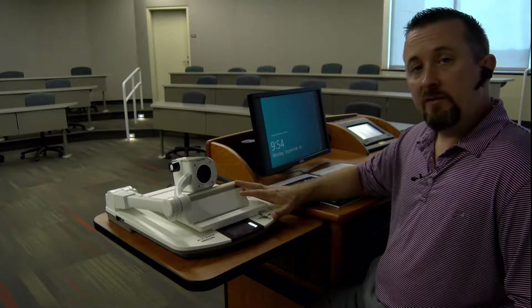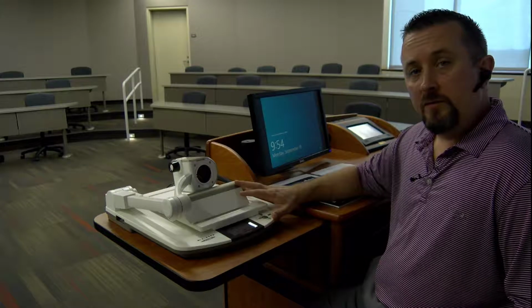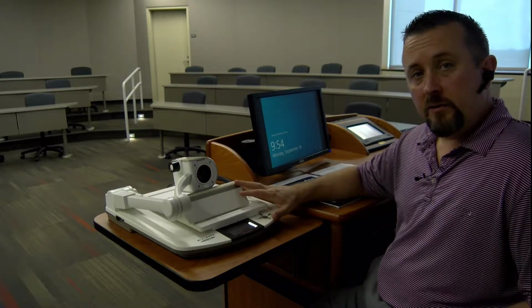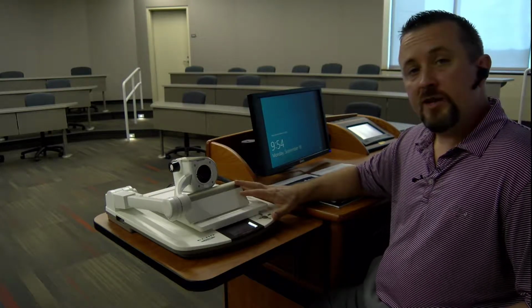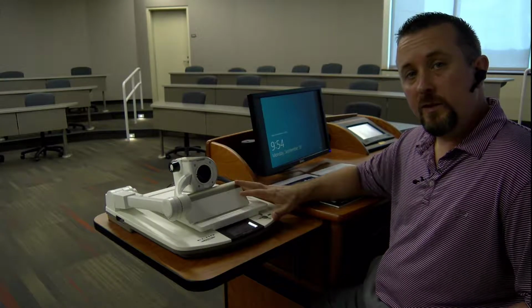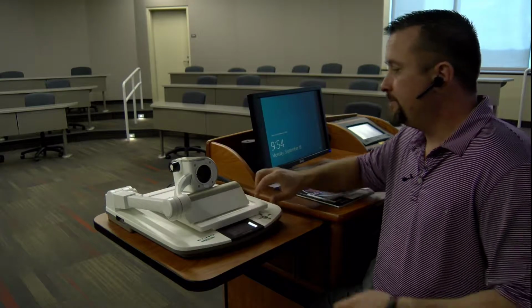As we mentioned before, there is a document camera that can be found in every BEST classroom. They're available for request for other classrooms across the campus. Please reach out to your IT support team to request one of those if you need one in a classroom outside of the BEST building.